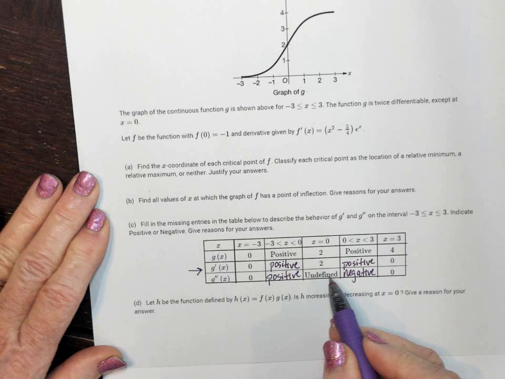Okay, for G double prime, this row right here, oh, it froze, darn it! Ugh. Okay, video 1 of 2, I'll be back.